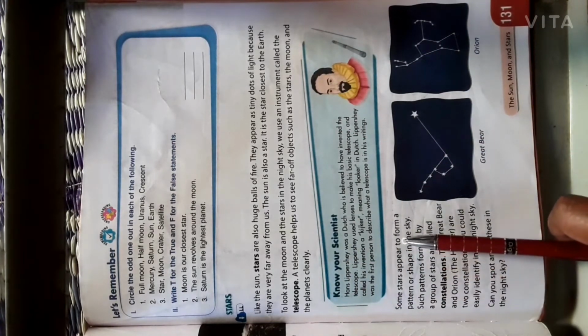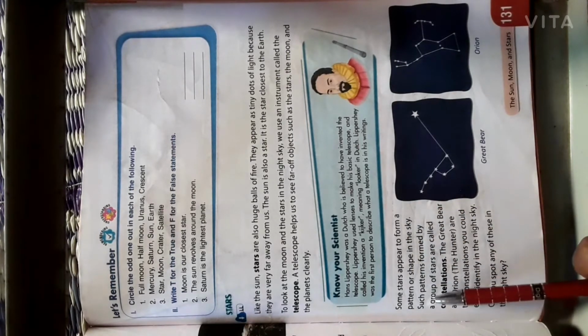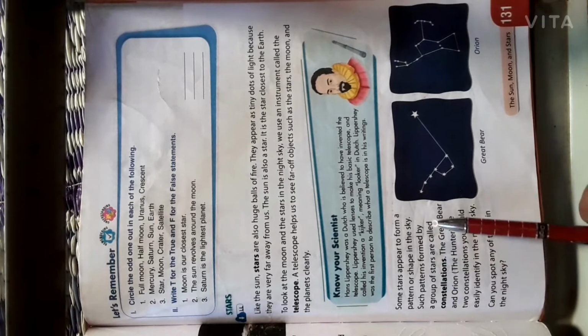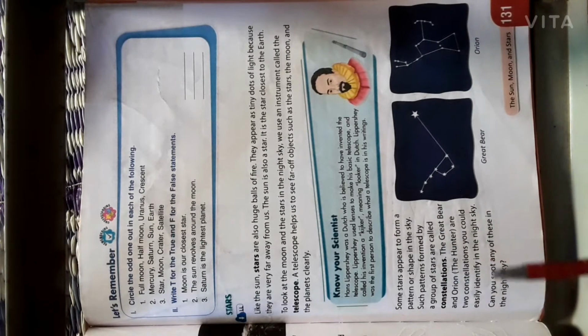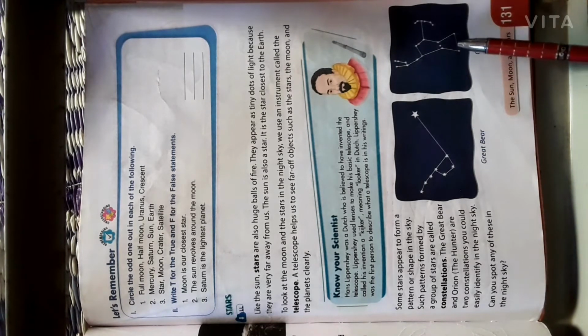Some stars appear to form a pattern or shape in the sky. Such patterns formed by a group of stars are called constellations. The Great Bear and Orion the Hunter are two constellations you could easily identify in the night sky. Can you spot any of these in the night sky? Great Bear, Orion.